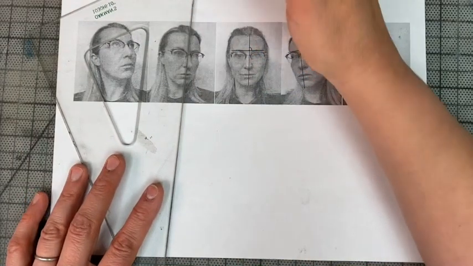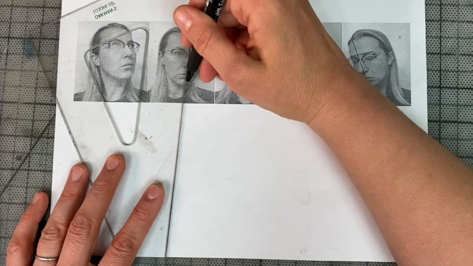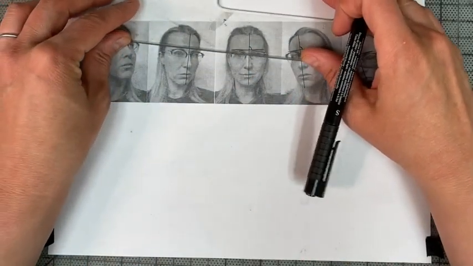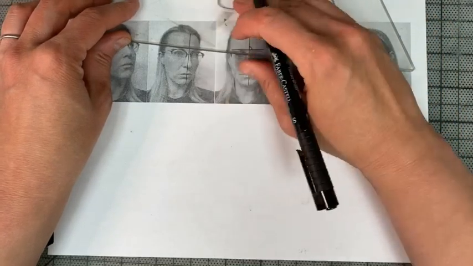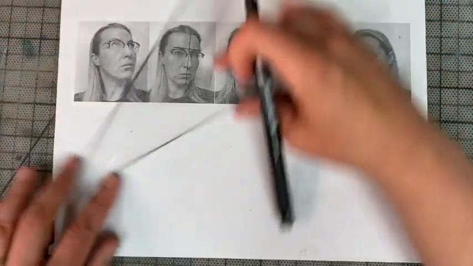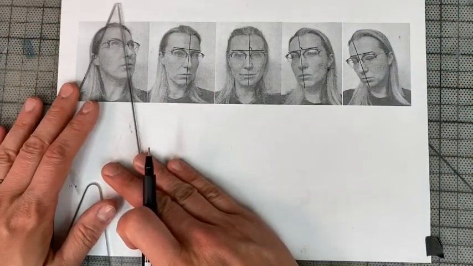So let's just do it for all of them so that we can see that the middle of the face is, again, going to be at an angle. It is no longer just vertical or horizontal. So both of these are at an angle. And same thing with the one where I'm looking up.